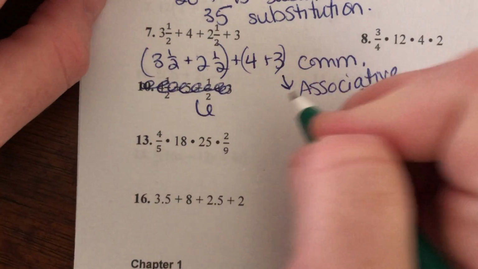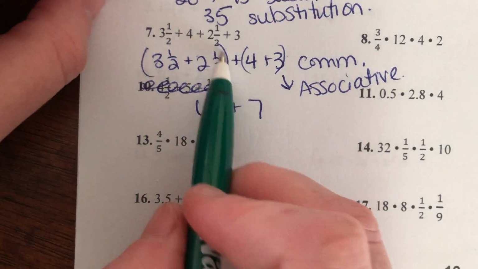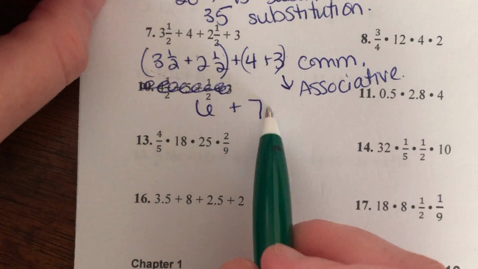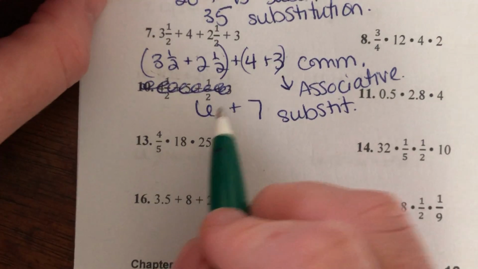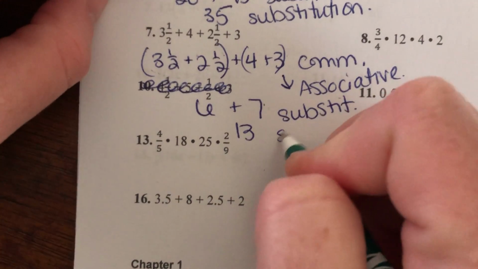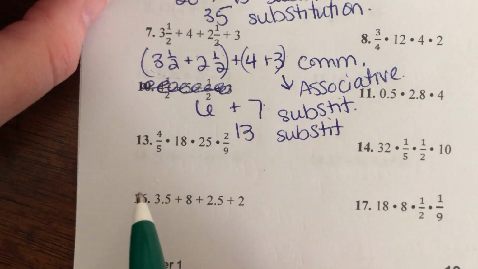So 3 1/2 plus 2 1/2 is 6, and 4 plus 3 is 7. So since I just replaced what these were equal to, that's substitution. And then again, 6 plus 7 is 13. That's substitution. I'm running out of room here because they're too close together.